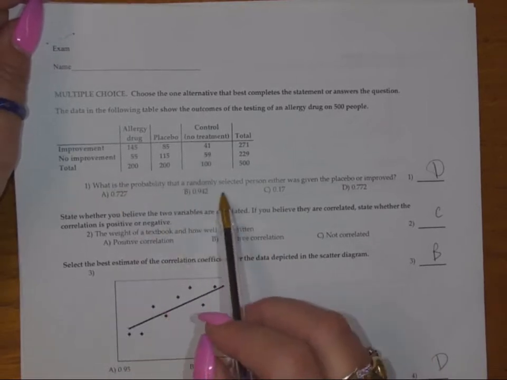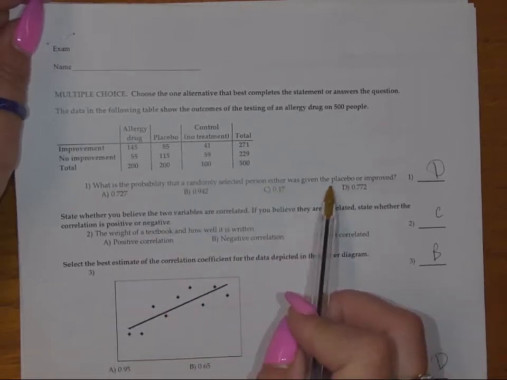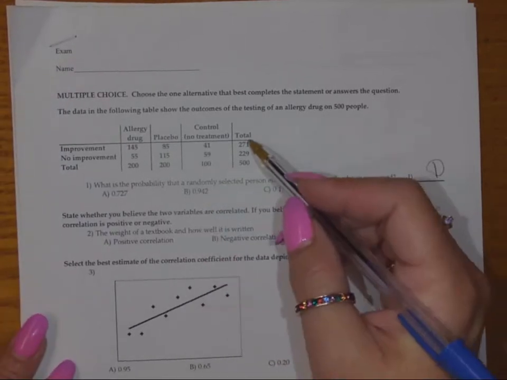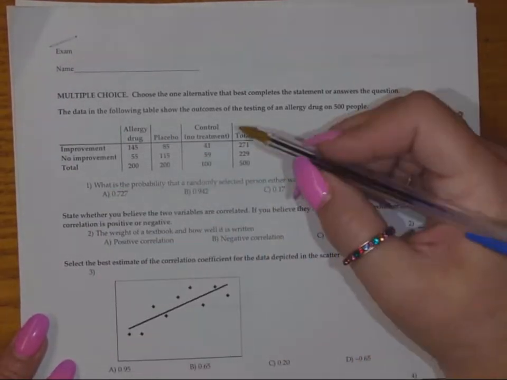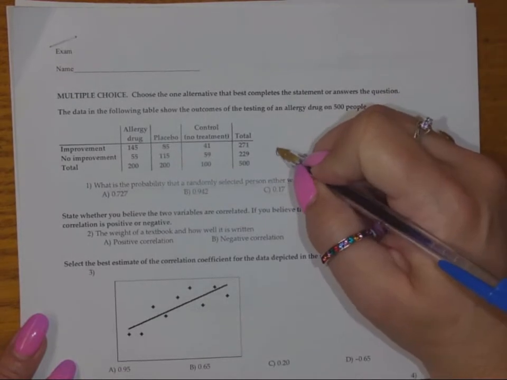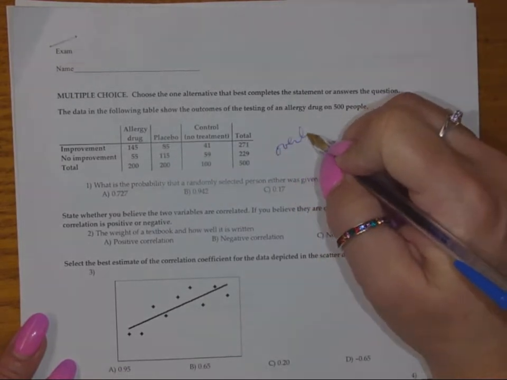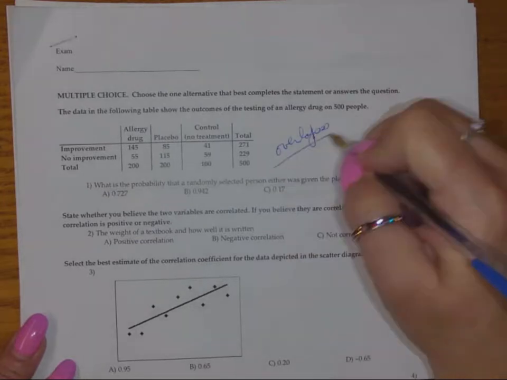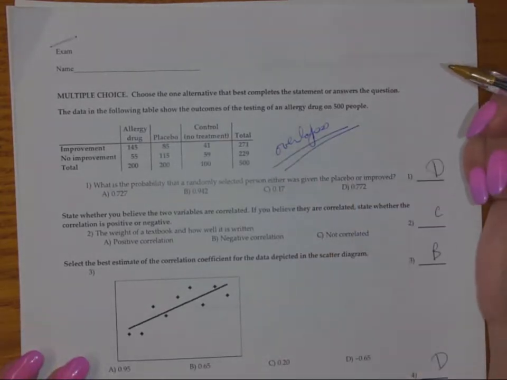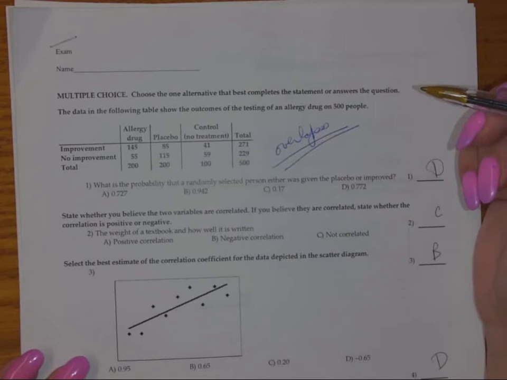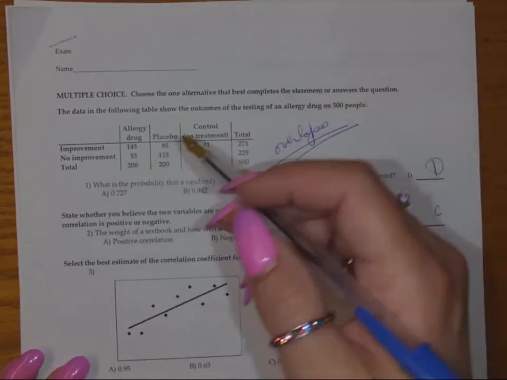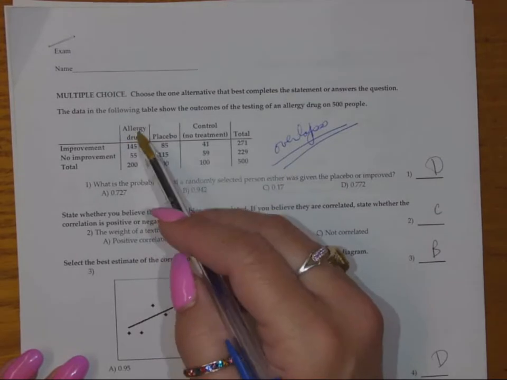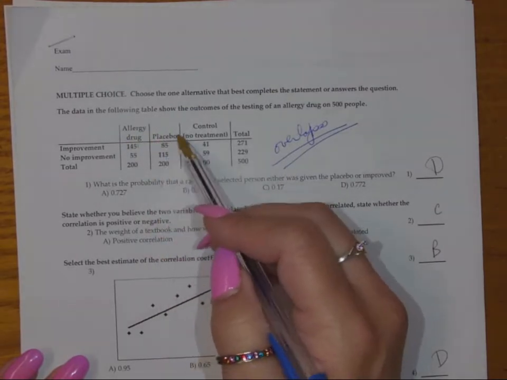What's the probability that a randomly selected person either was given the placebo or improved? You're given this table here, and this is one of those where there are overlaps. If you're not sure, go back and watch videos about different kinds of probability. This is a situation where there can be an overlap. In this particular table, this column is people who got the allergy drug, and this column is people who got the placebo.